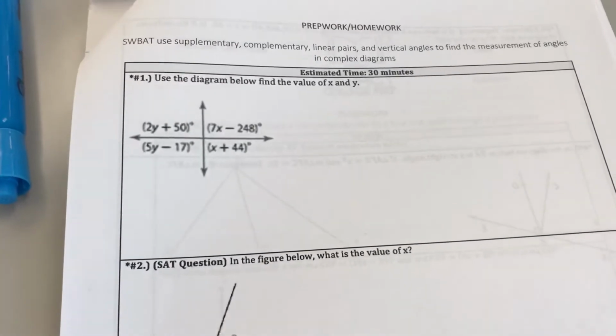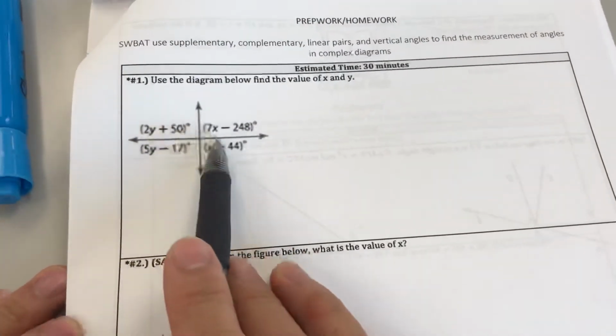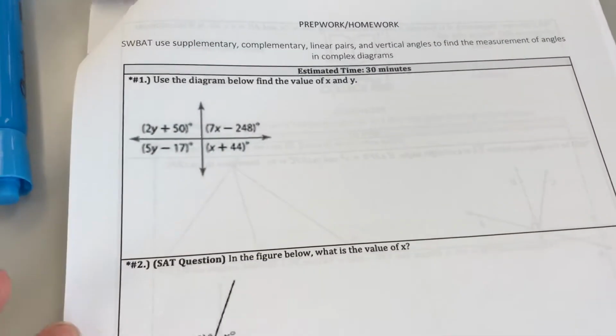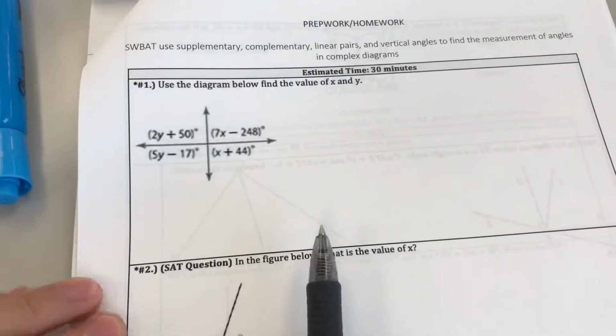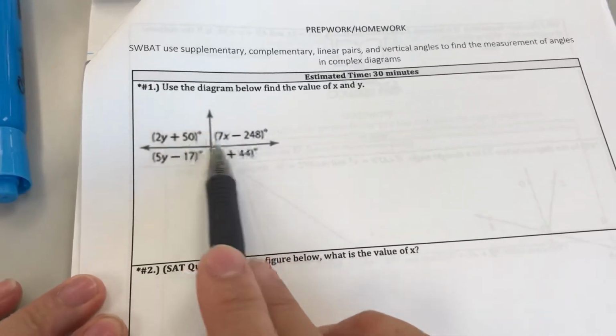It says find the value of x and y. Notice, right, they're giving you 4 different angles. You don't know whether this is 90 degrees or not, so never make that assumption, okay? That's A. But B, look at the position of the angles. Notice how the ones with the variable x are right next to each other.